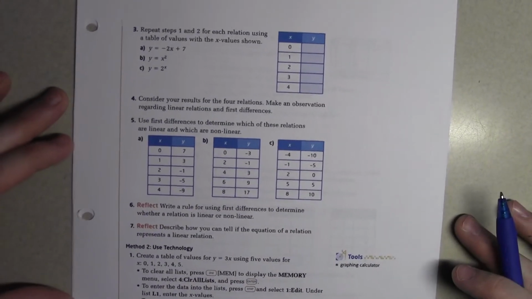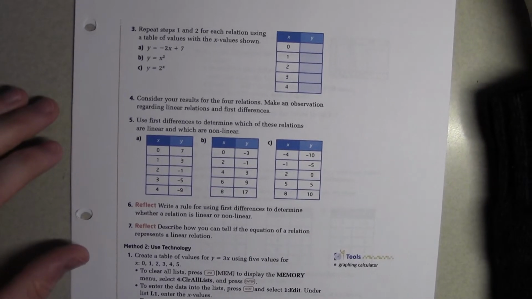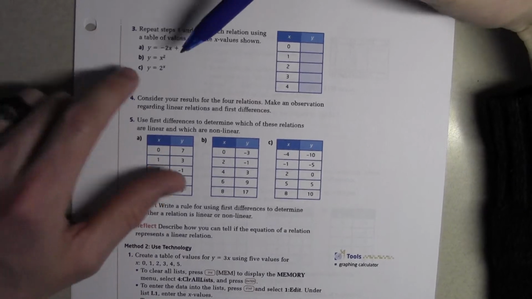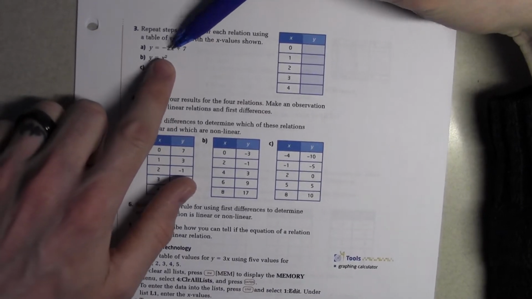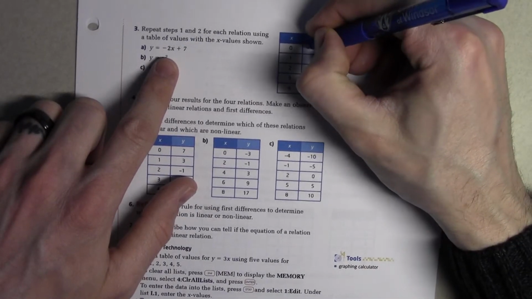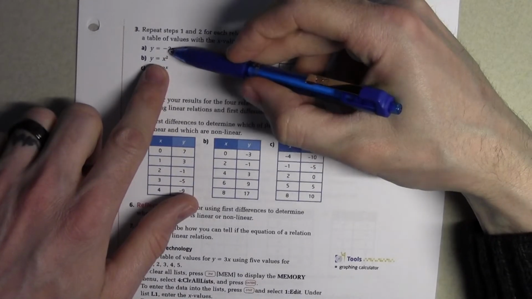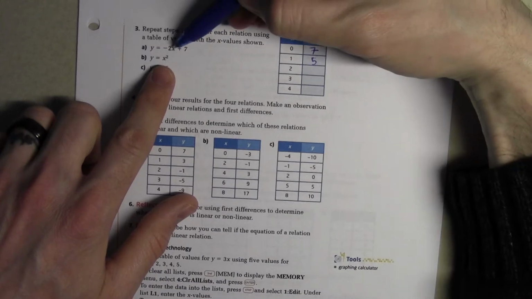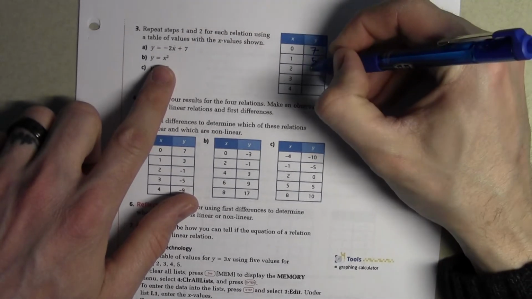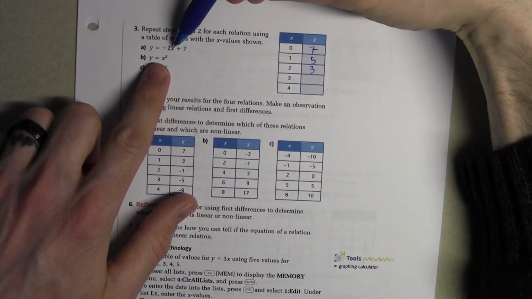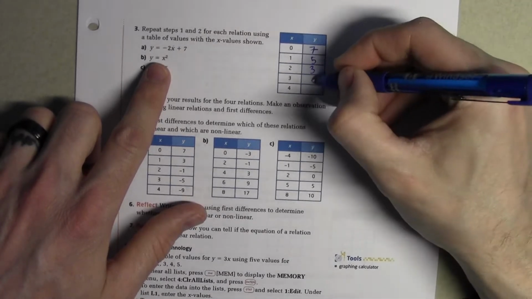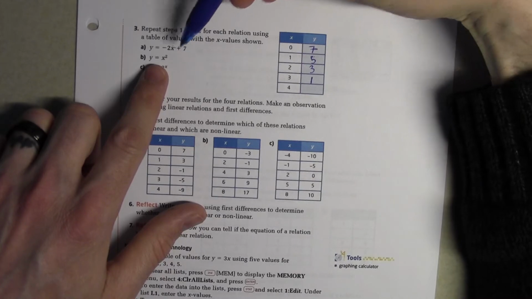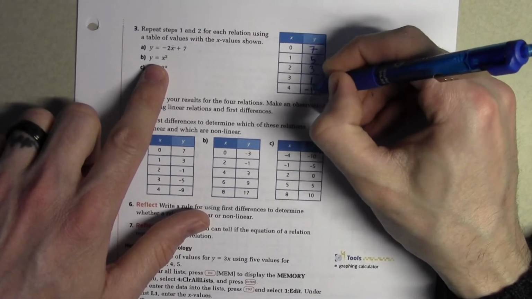Let's see. Repeat steps 1 and 2 using a table of values and the x values shown. All right, let's do it for this one. So x is 0, y is what? X is 1, I'm going to get negative 2 plus 7, 5. X is 2, I'm going to get negative 4 plus 7, 3. X is 3, I'm going to get negative 6 plus 7, 1. X is 4, I'm going to get negative 8 plus 7, negative 1.